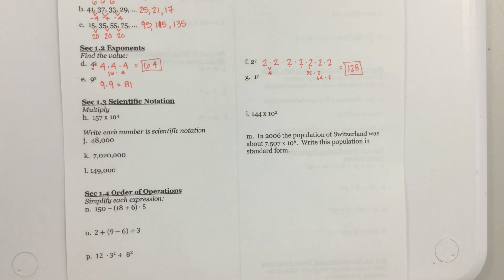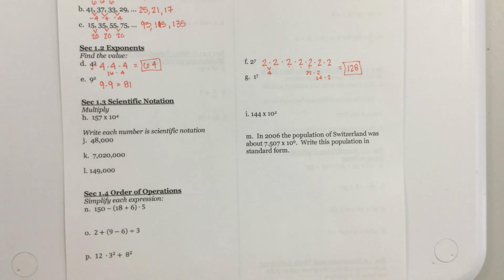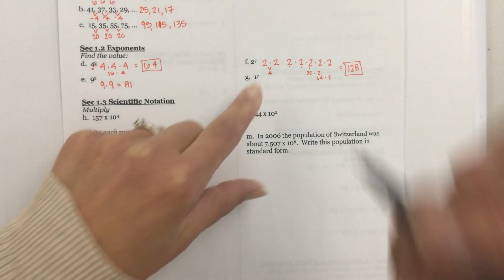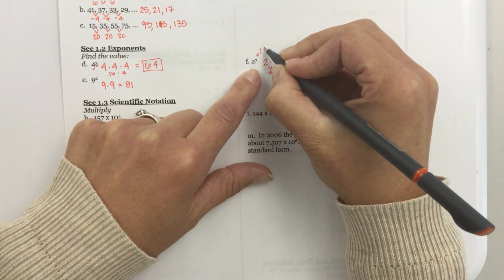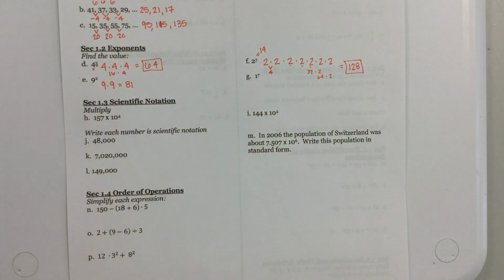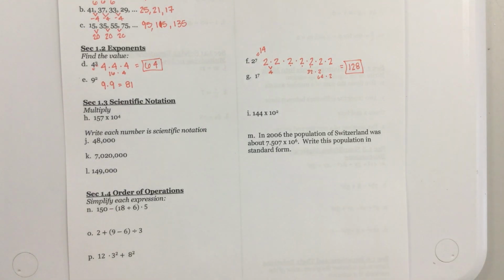Okay, Maddie, what's your question? Big brain. So what we just did, instead of doing that, would you get the same answer if you did 2 times 7? No, because 2 times 7 is 14. Yep, very good. So that's a common mistake that people make, they just multiply the exponent times the base, and that doesn't work.